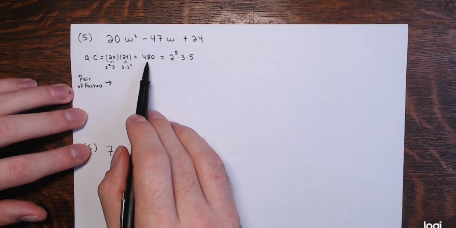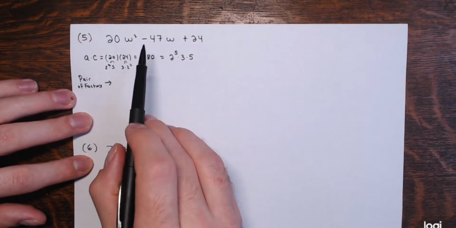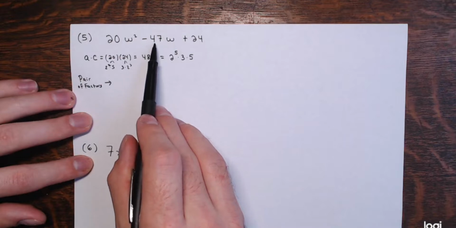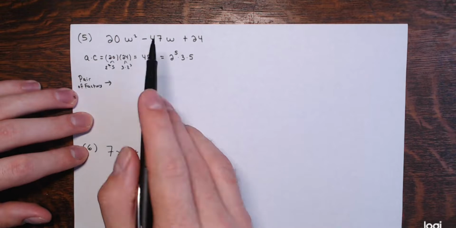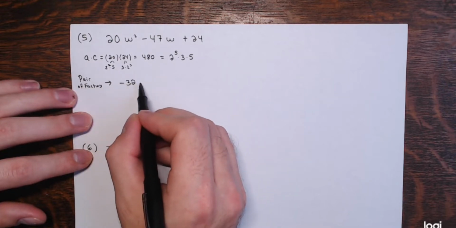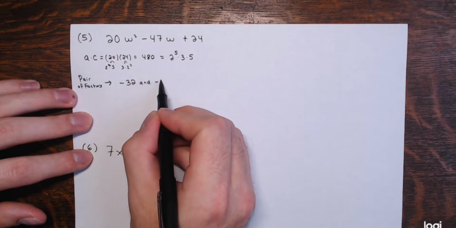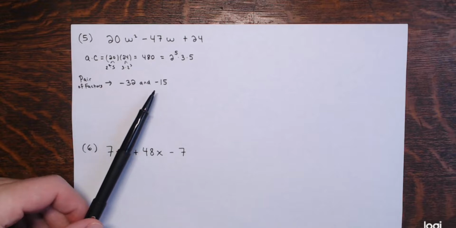The pair of factors we're looking for are two numbers that multiply to be positive 480 and add up to be negative 47. So I need two negative numbers, right? Two negative numbers will multiply to be positive and add to be negative. And that's going to be negative 32 and negative 15. Those multiply to be 480.